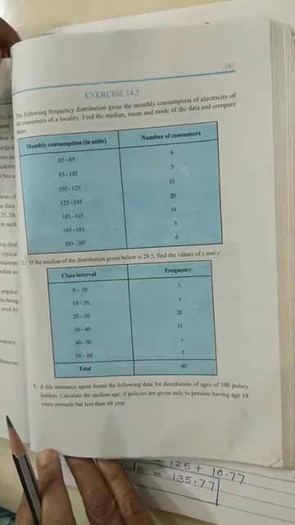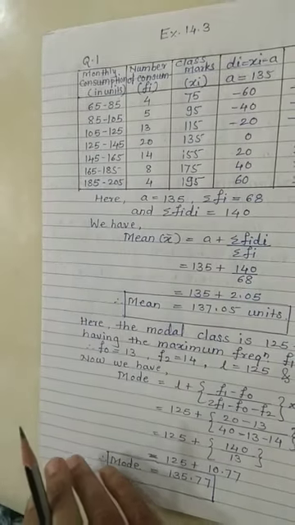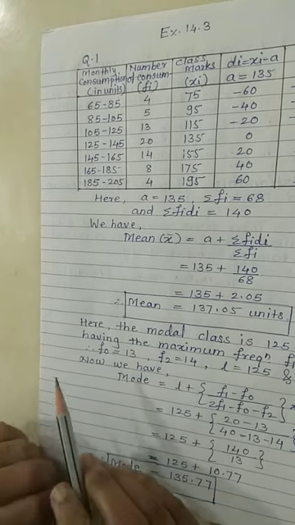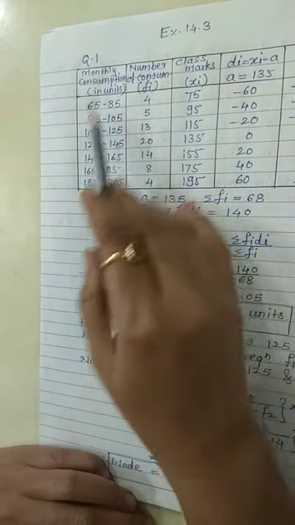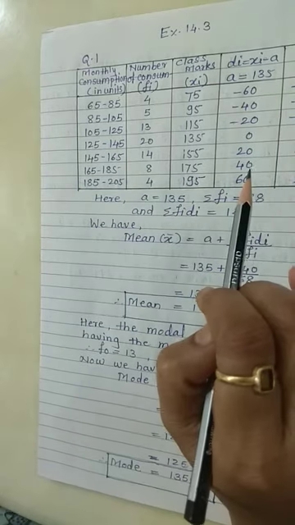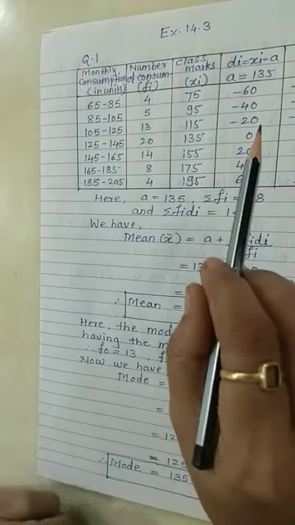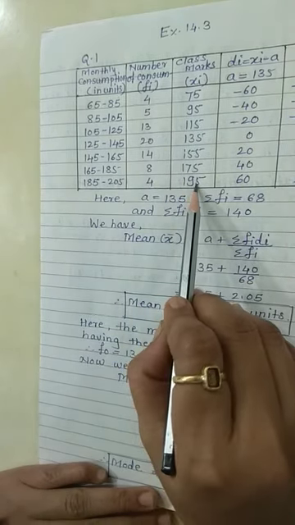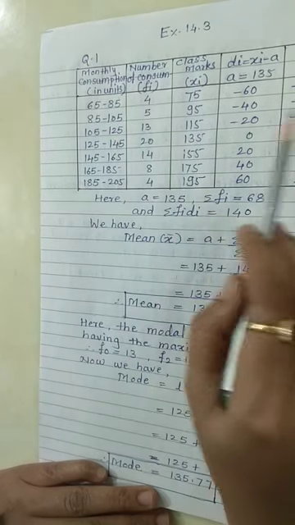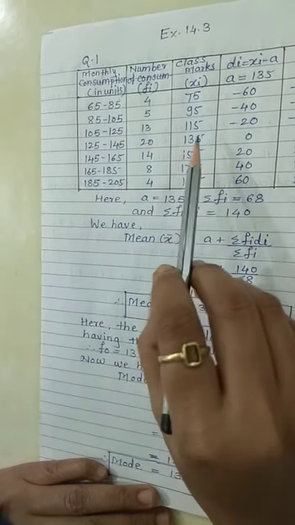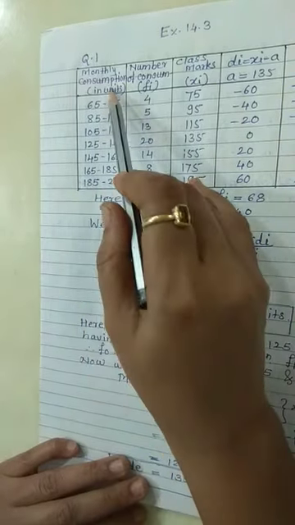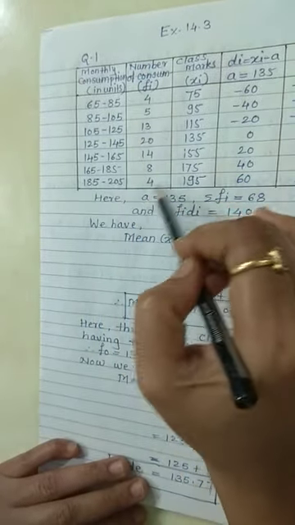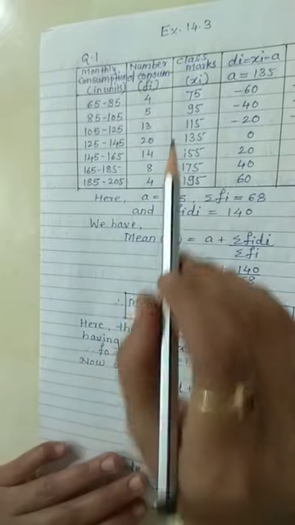Now we are going to find the mean first. For that we have to prepare the frequency distribution table here. As I am going to use the assumed mean method, these are the columns for the frequency distribution table. So these class intervals and frequencies are given.